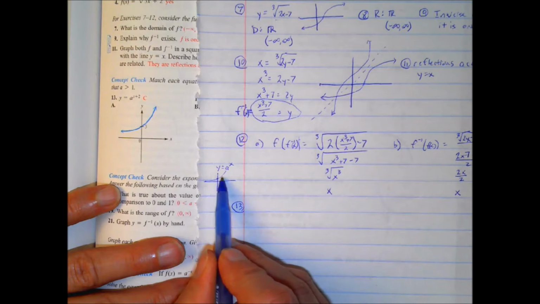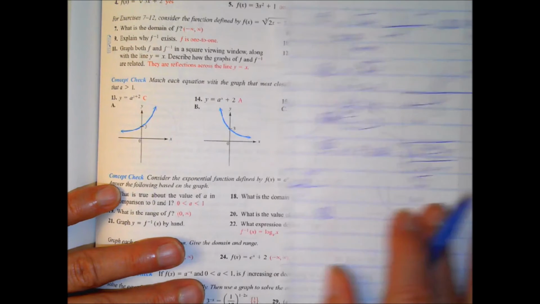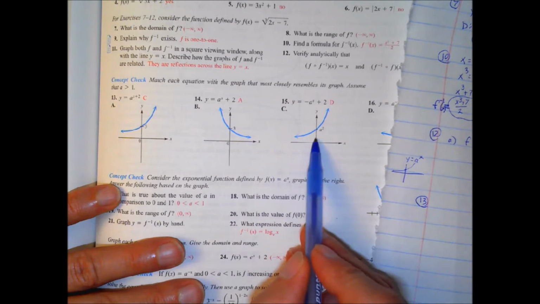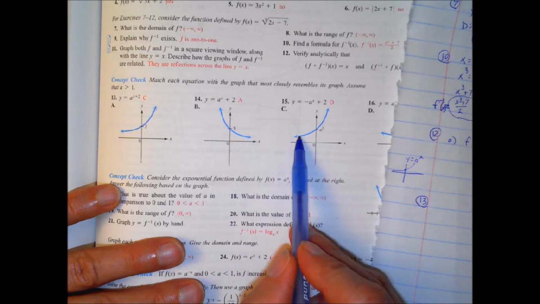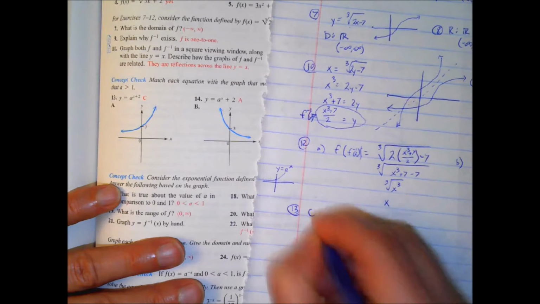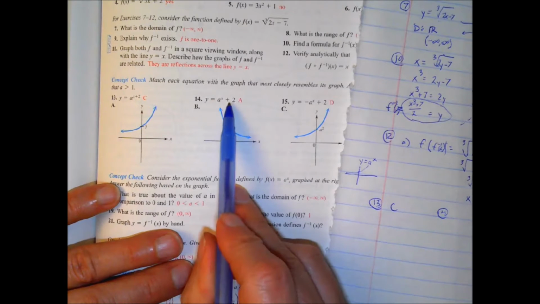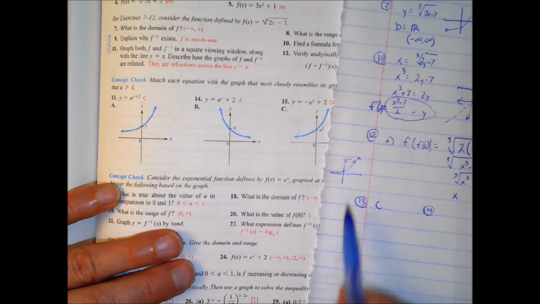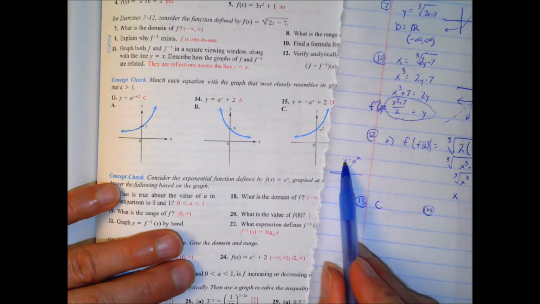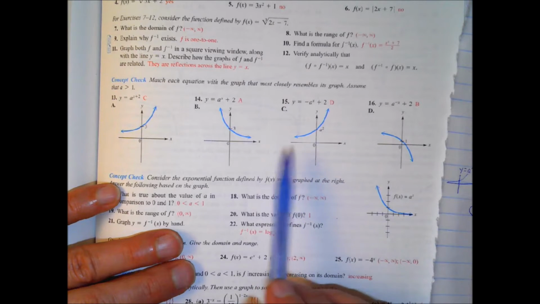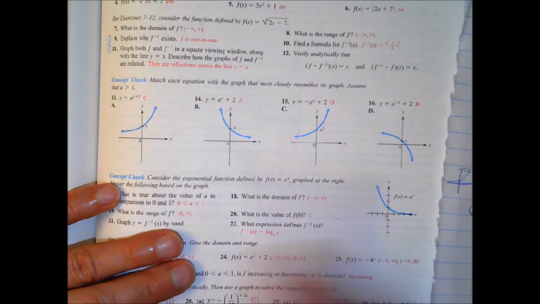Okay, number 17. If you're looking at this here, we know it's not growth, it's decay. So what does that A have to be for it to be decay? Well, it has to be a number between 0 and 1. So number 17, that A has to be between 0 and 1. Number 18, the domain of this, it keeps going this way, it keeps going this way. So all real numbers, negative infinity to positive infinity.